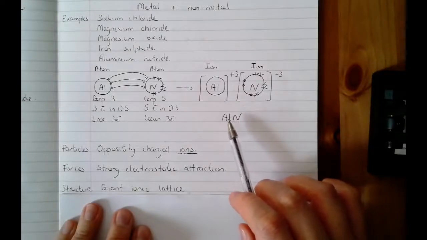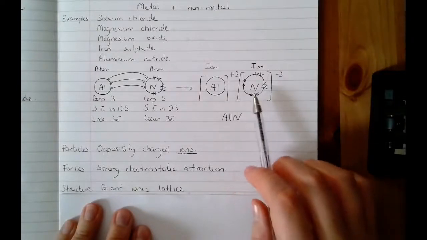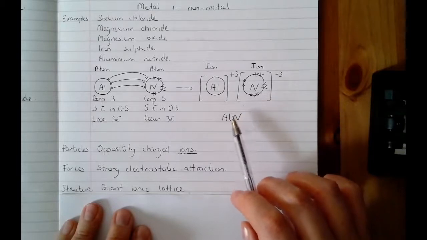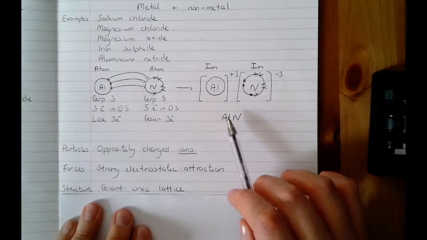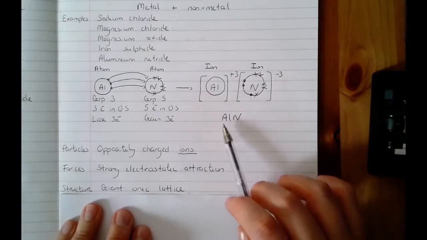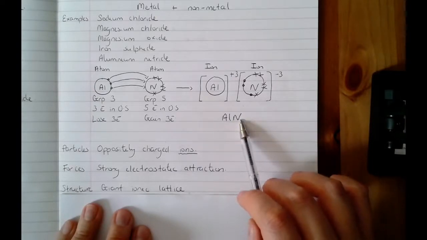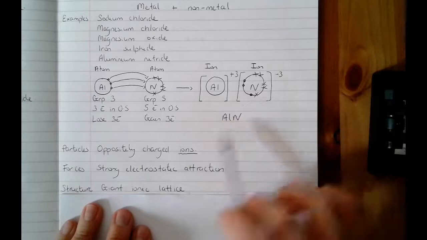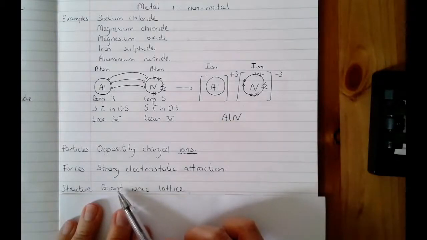It tells me that I've got the same number of aluminium ions and nitrogen ions, but it doesn't actually tell me how many I've got. If I had 2,000 aluminiums, I would also have 2,000 nitrogens. If I had 2 million aluminiums, I would have 2 million nitrogens. This formula serves as a ratio. In reality, you've got billions of ions, which is why we describe the structure as giant.